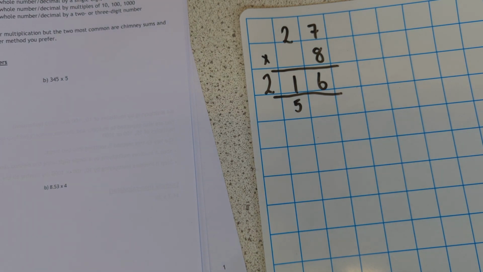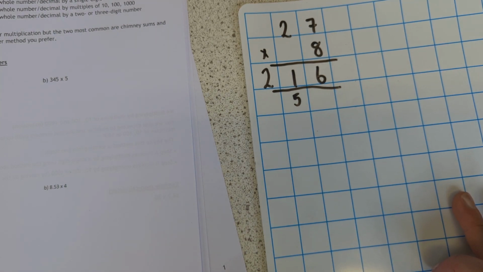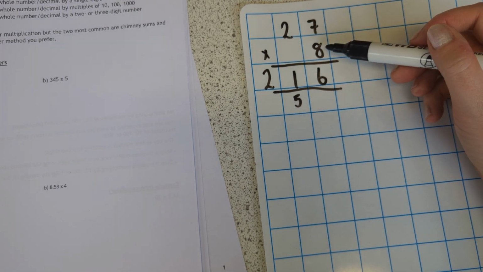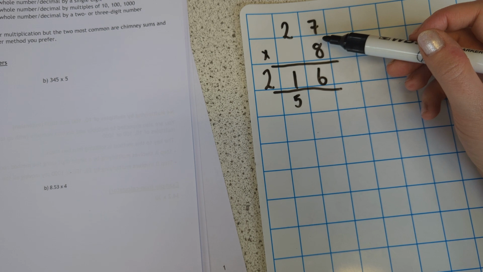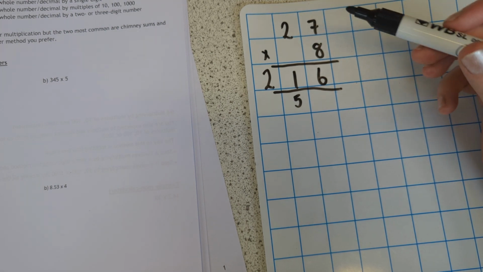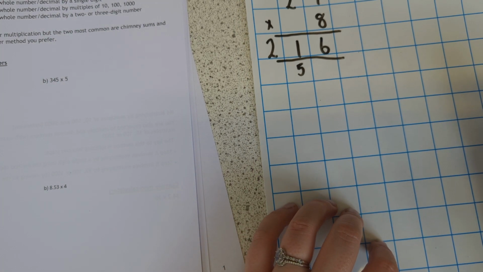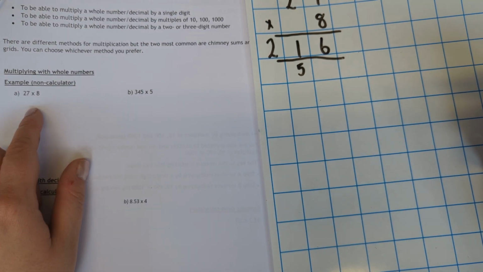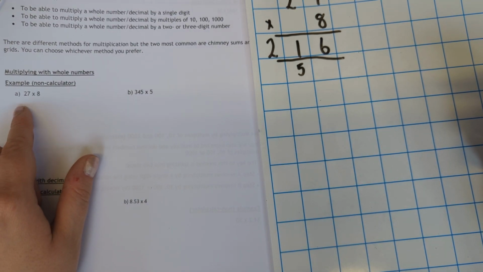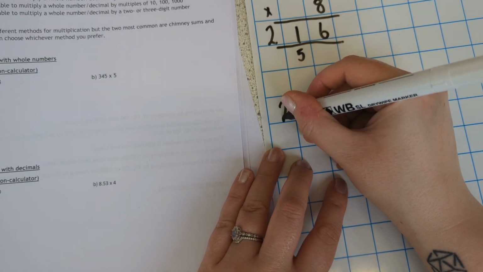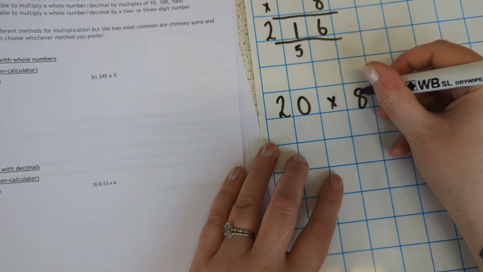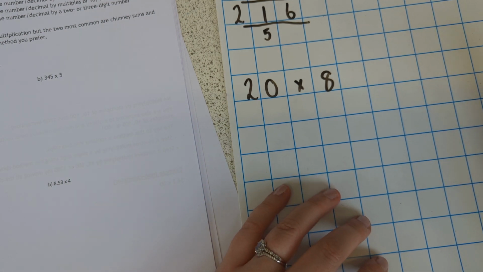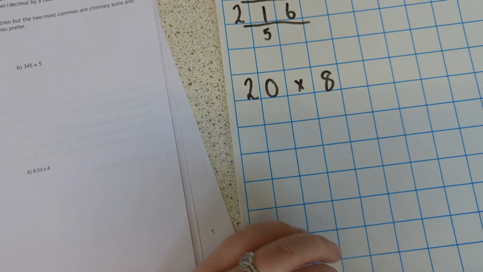I would make sure you get familiar with this method, but you know, it's not the only way of doing it. The other way of doing it, which to be honest, the column method kind of does this anyway, because what we're actually doing here is doing 8 times 7 and then 8 times 20. But you could kind of lay it out in a slightly different way. You could be like, okay, well, I'm doing 8 times 27. So what I could do is 8 times 20, or 20 times 8, same thing. Okay, so I could ask myself, well, what are 8 lots of 20?